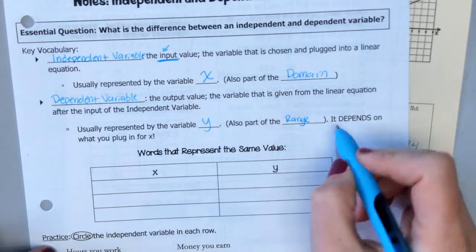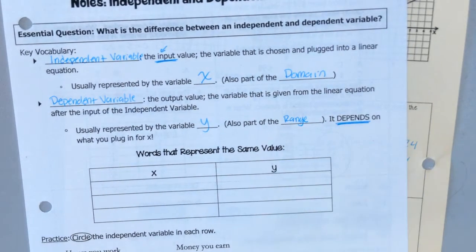And the way to remember that is it depends on something. Your dependent variable depends on what you plug in for x. So if something is dependent upon something else, that something is your dependent variable.